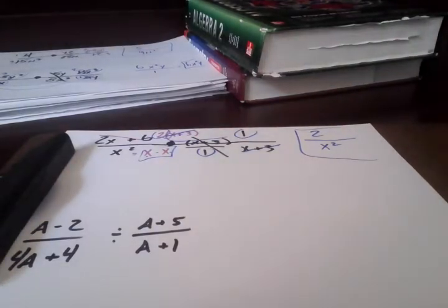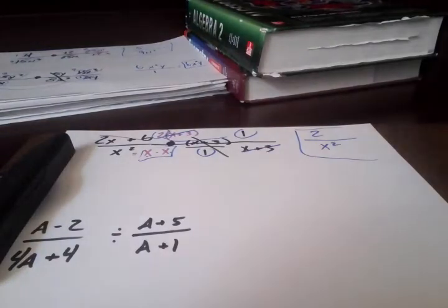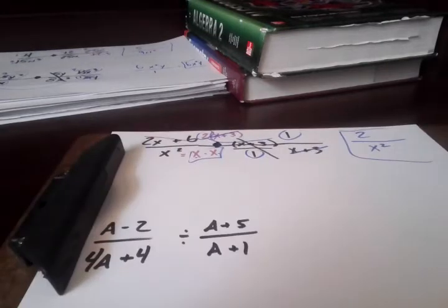Reminder, when you have binomials and trinomials, you're going to look to factor first, and if you can't factor, then just proceed. So we'll try to factor everything first.